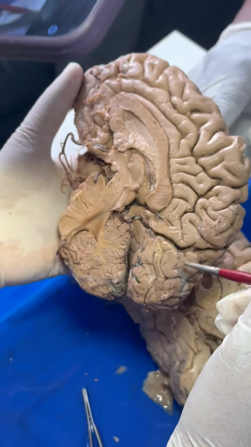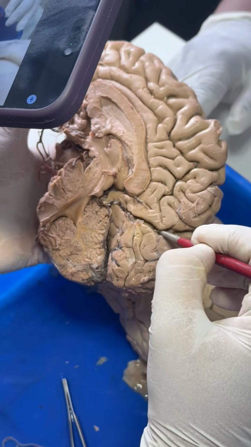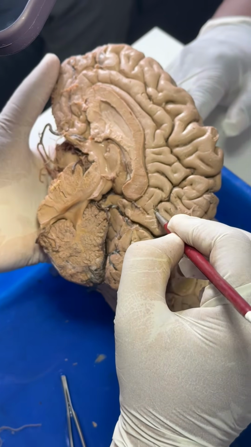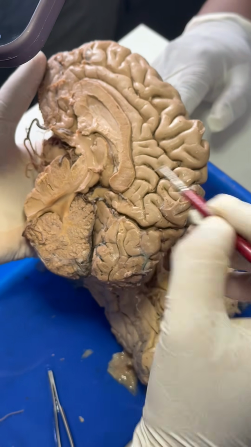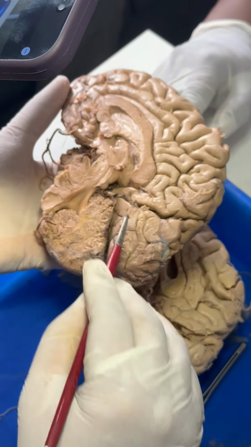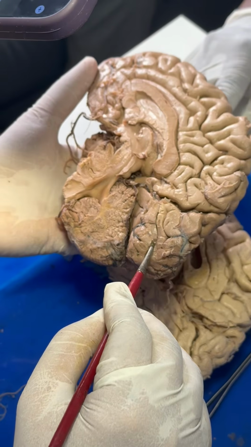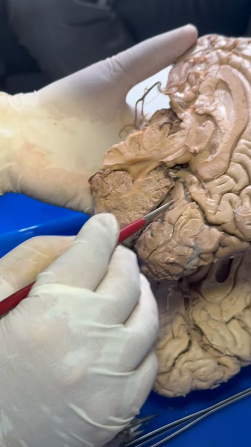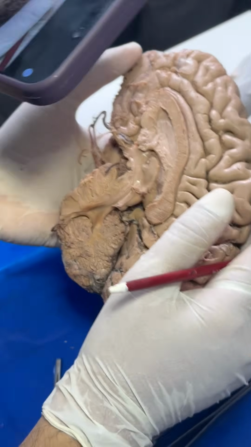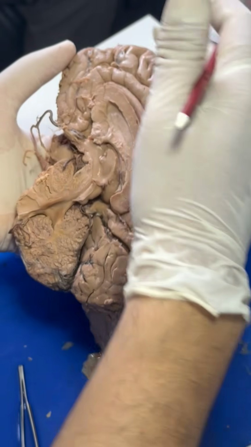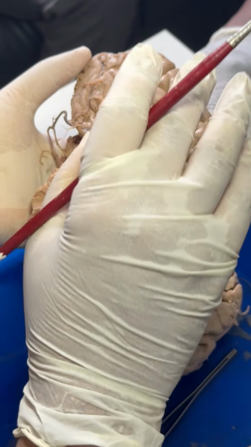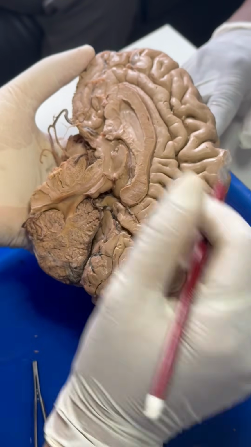Then on the posterior aspect you have the parieto-occipital sulcus in front, and the suprasplenial sulcus, which marks the precuneus. And this one is called the calcarine sulcus. This is the cuneus, and below the calcarine sulcus this area is the lingual gyrus. So these are the important sulci and gyri of the cerebral hemisphere above the level of the corpus callosum.